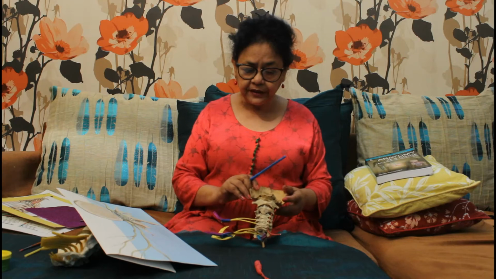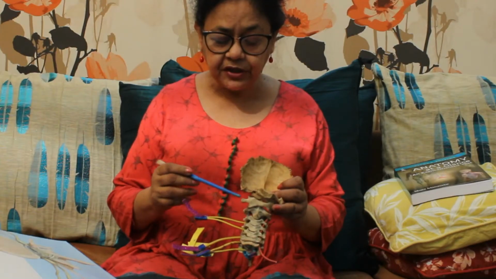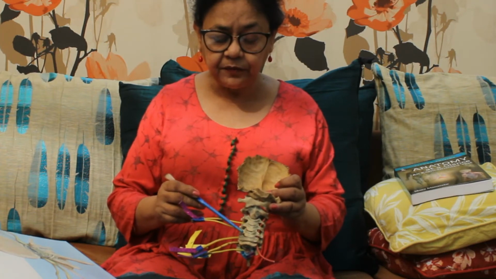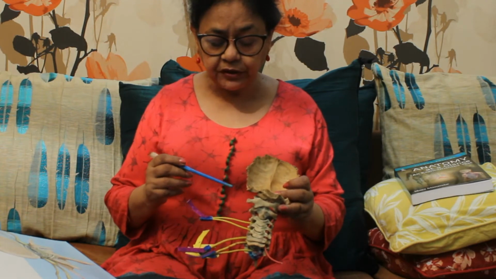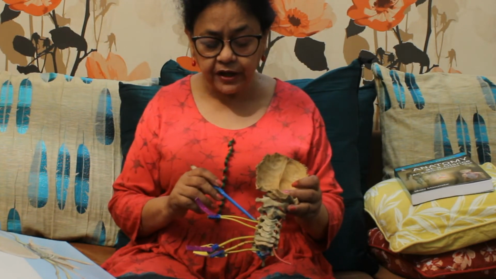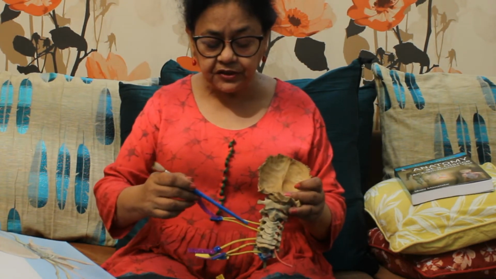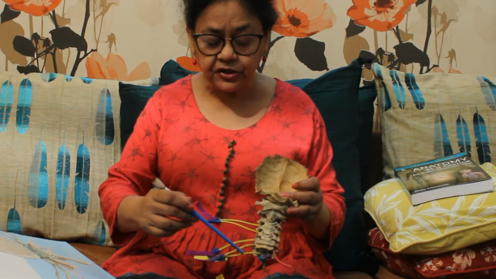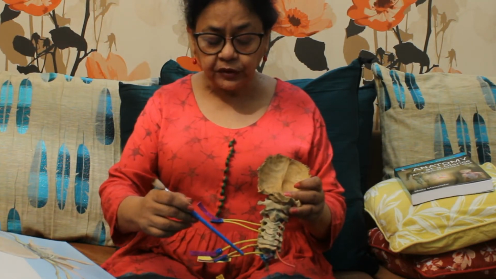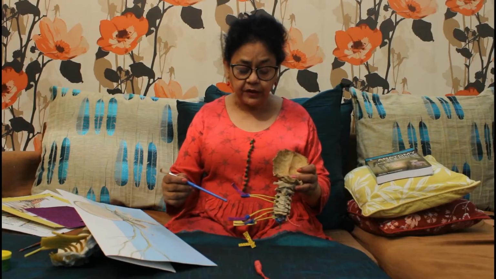Now I shall discuss the brachial plexus. This is the real skeleton of the cervical vertebra with the occipital bone attached to it. From C5 there is attachment of C5, C6, C7, C8 and T1 nerves, which form the brachial plexus.